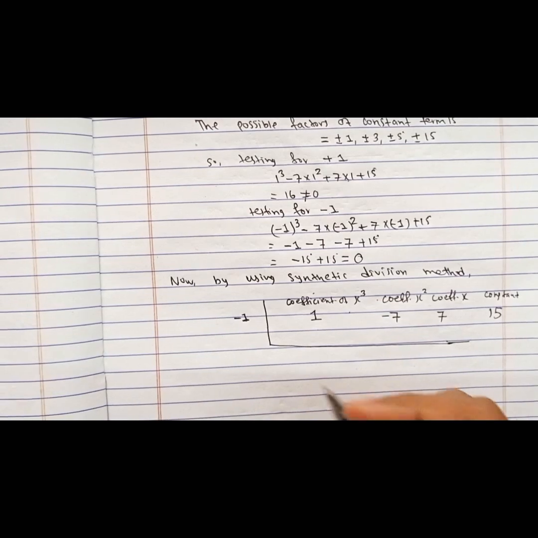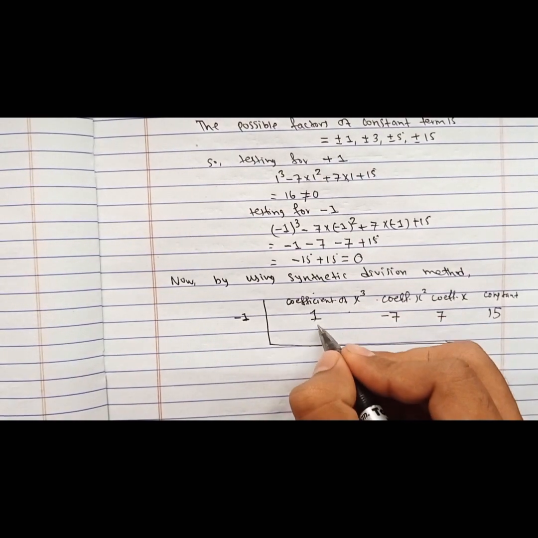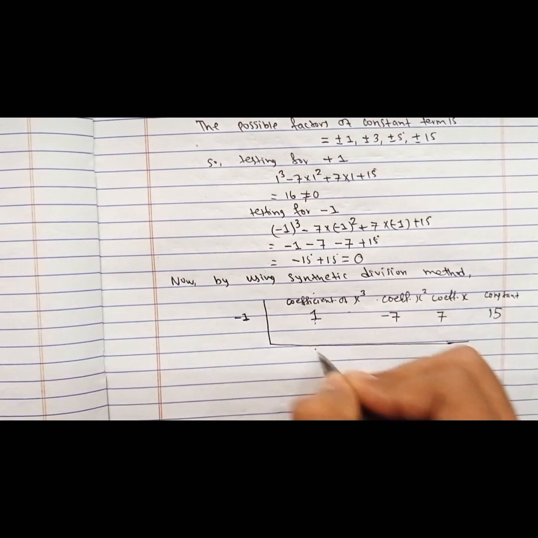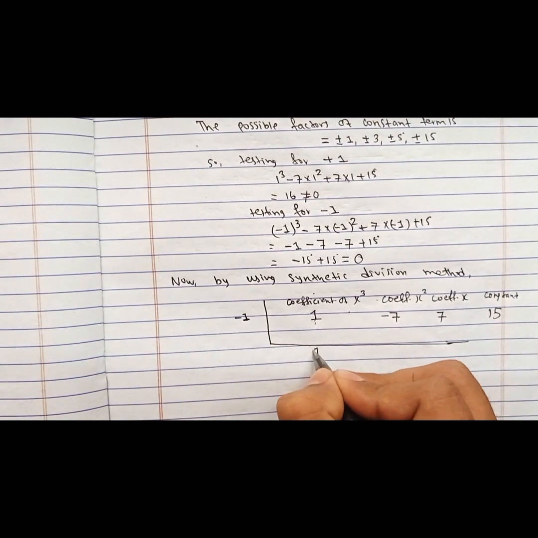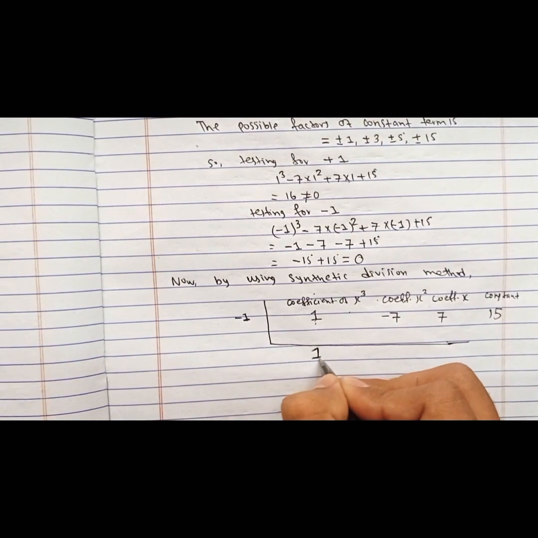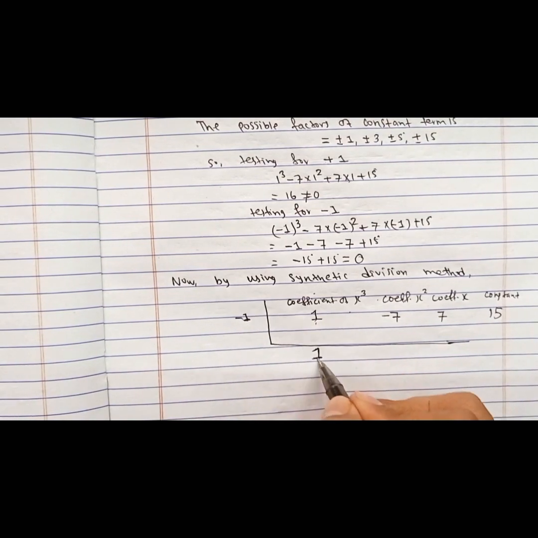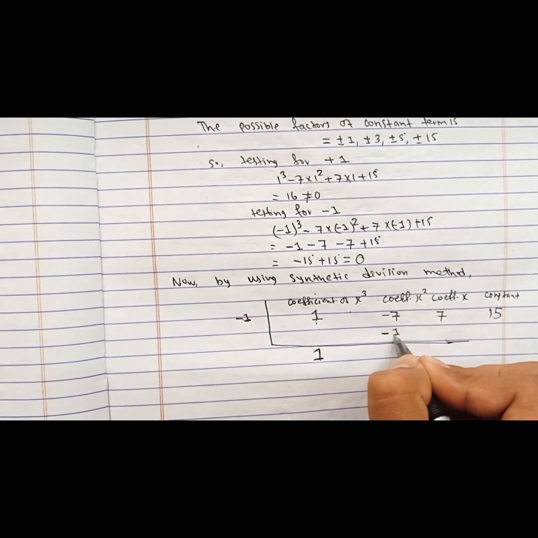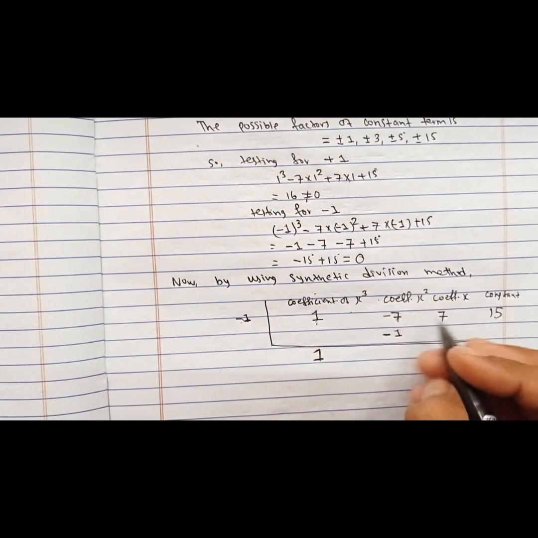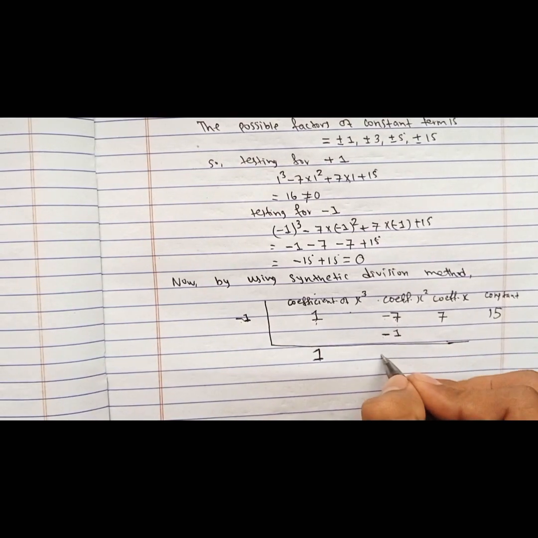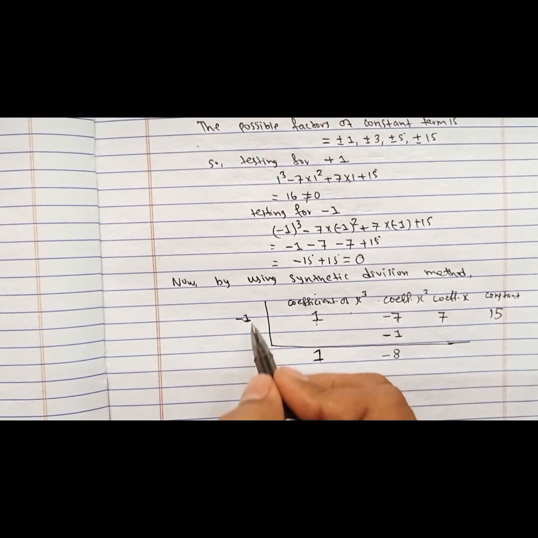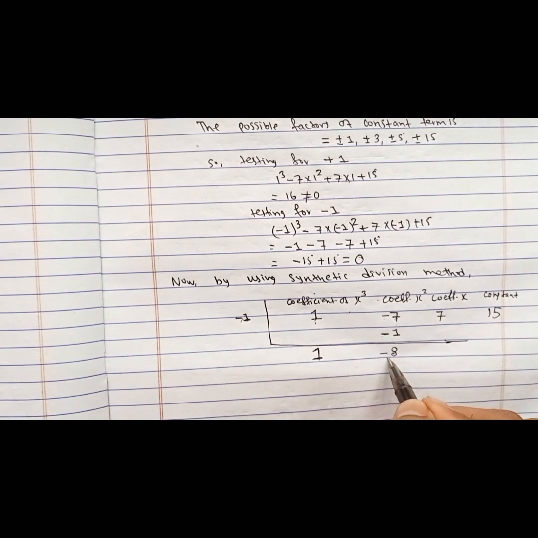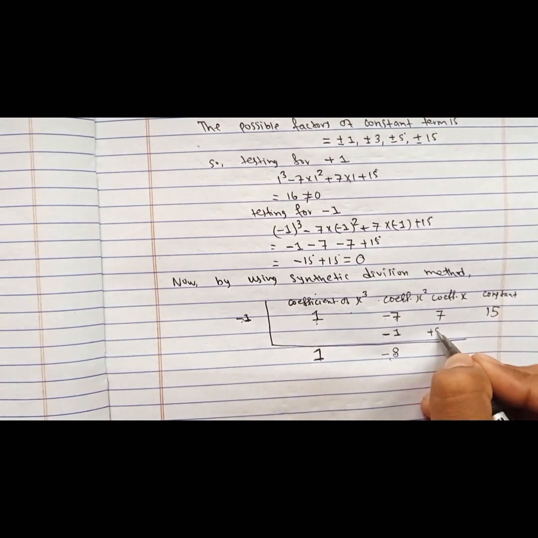For the first step, take down this 1 as it is, and multiply this by the root. Minus 1 into plus 1 is minus 1. Now add these two numbers: minus 7 minus 1 is minus 8. Again multiply: minus 1 into minus 8 gives plus 8.